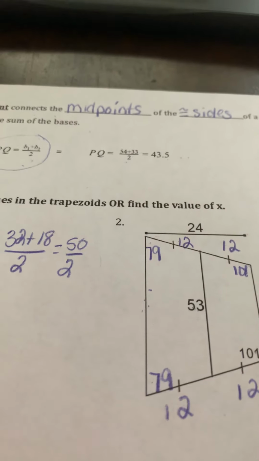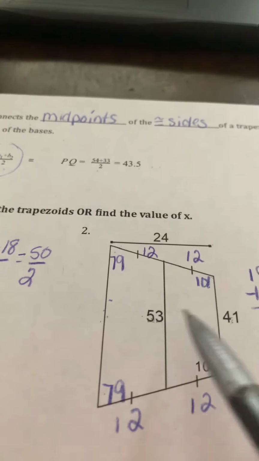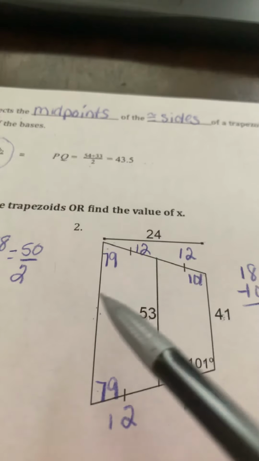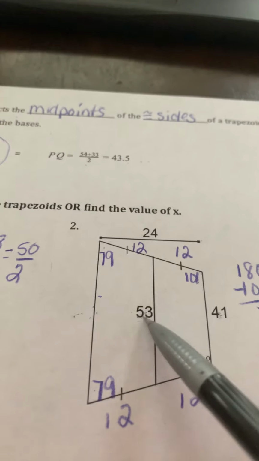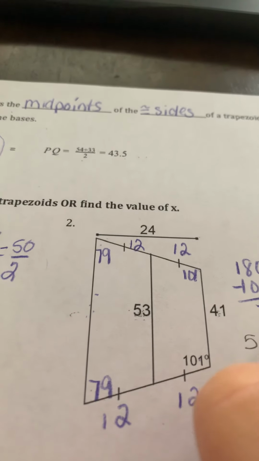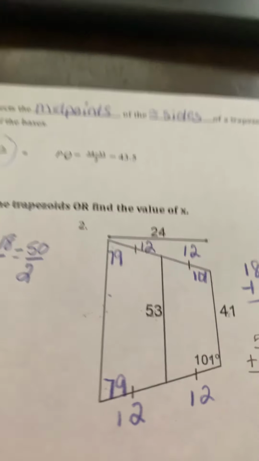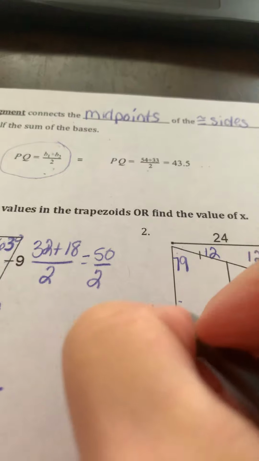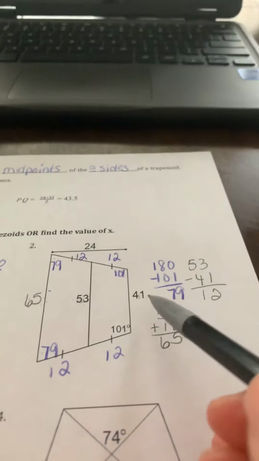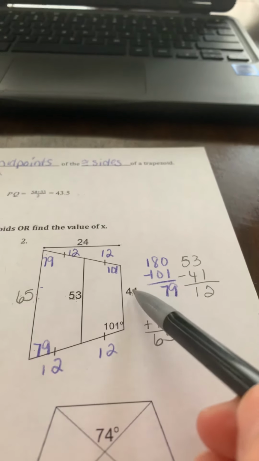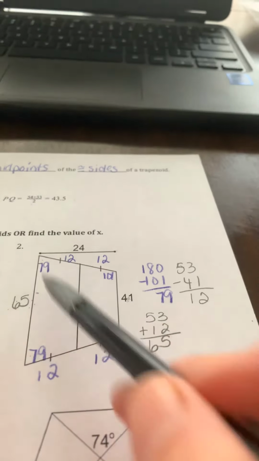It has to be larger, right? So that is just a difference between these two. So if these two have a difference of 12, these two are also going to have a difference of 12. So I'm going to add 12 to 53. So 53 plus 12, and I get 65, which means that this base is then 65. Okay? And that is from when you go from smaller to larger. You're going to subtract to get the difference and then add to get the larger base.